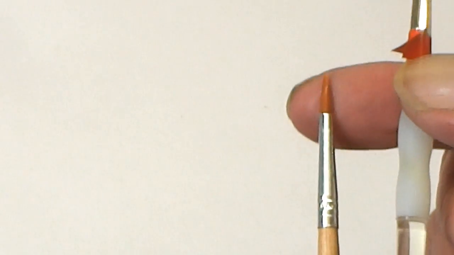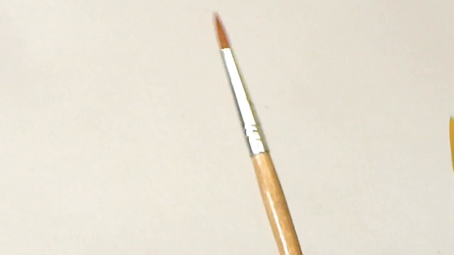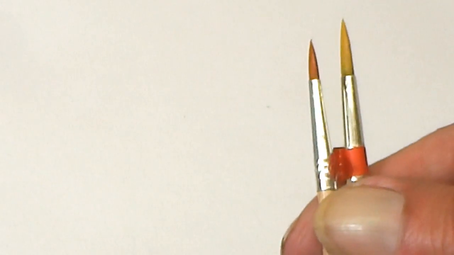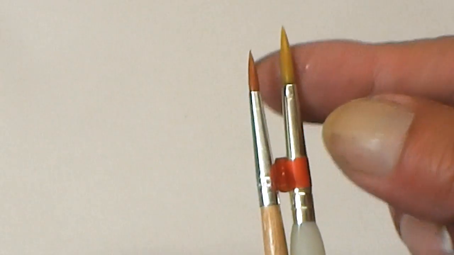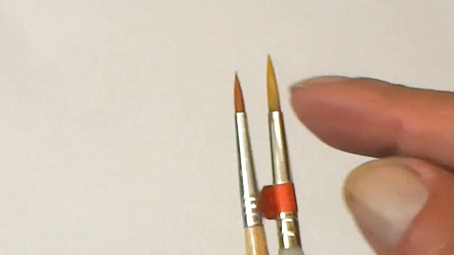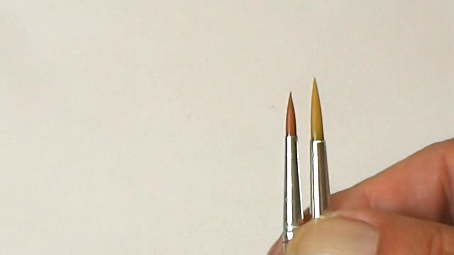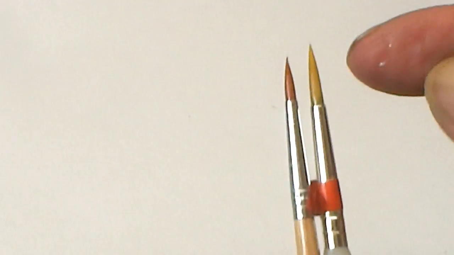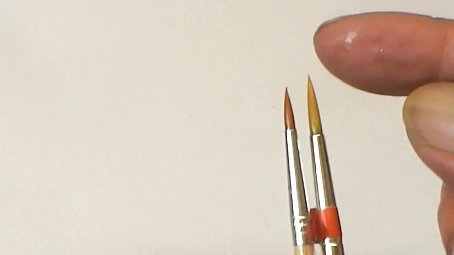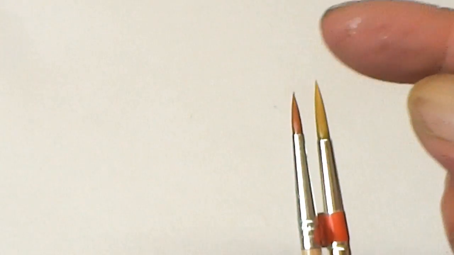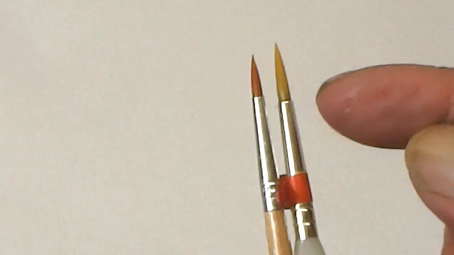Right, now while those grapes are drying off, look, here's my economy budget brush, and it is number 4. Right, now here is another economy brush. They are both synthetic, by the way. But look at the difference in the length of hair on there, which means to say, look, this one's got a softer tip to it, and it's got a bigger reservoir of water.